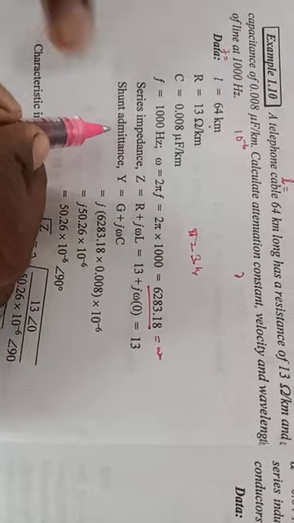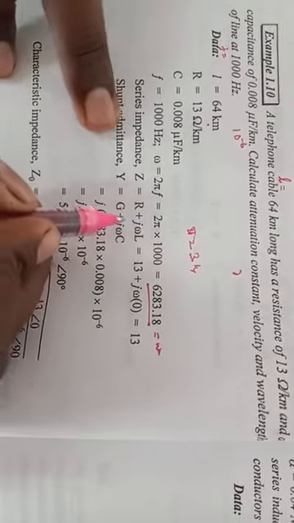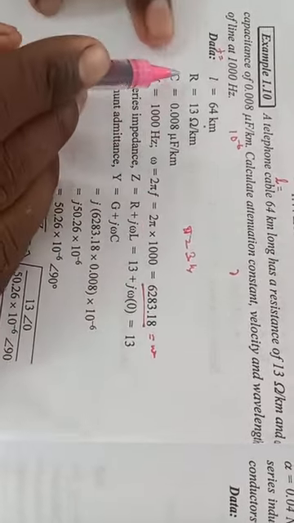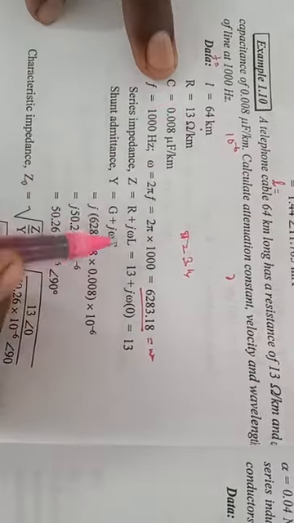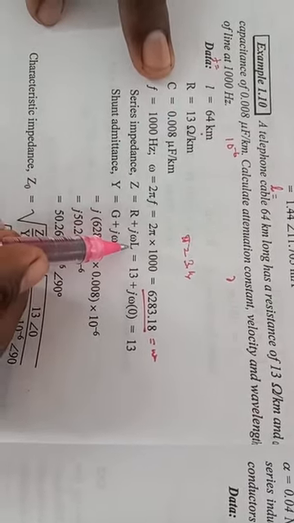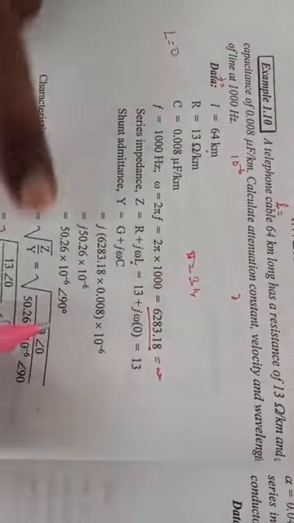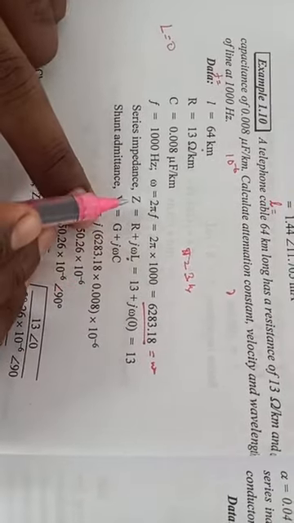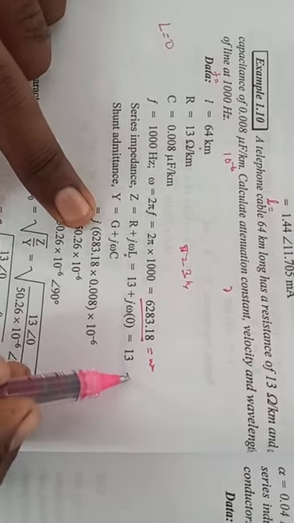Next we find the series impedance Z equal to R plus j omega L. Here only the R value is given and there is no L value, so consider L as 0. Now Z equal to 13 ohm.